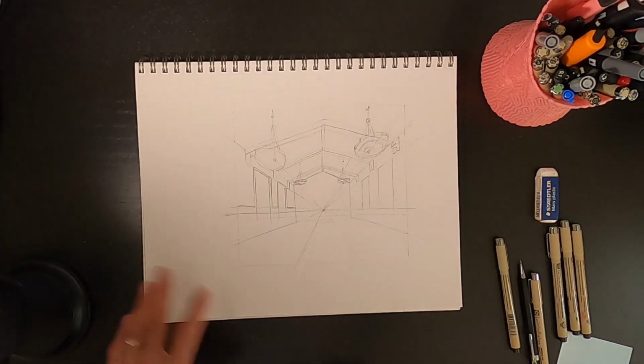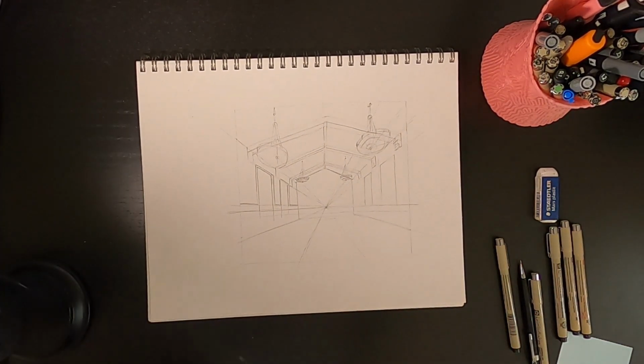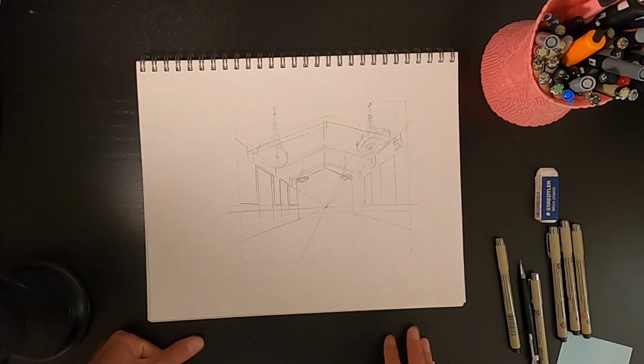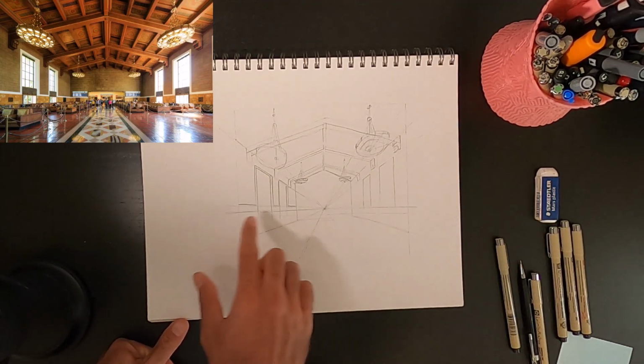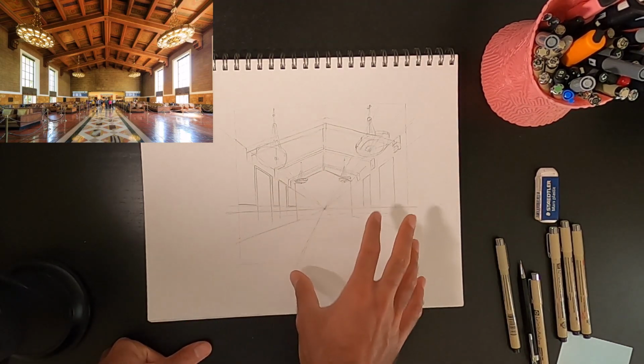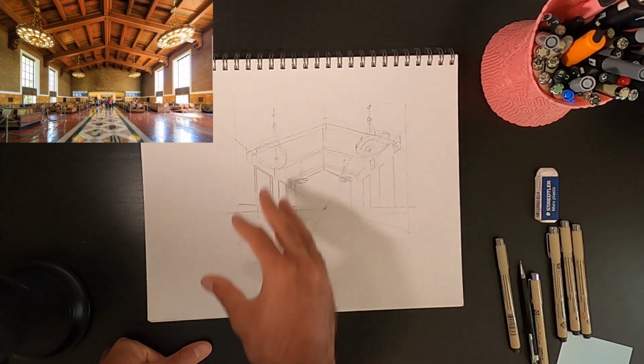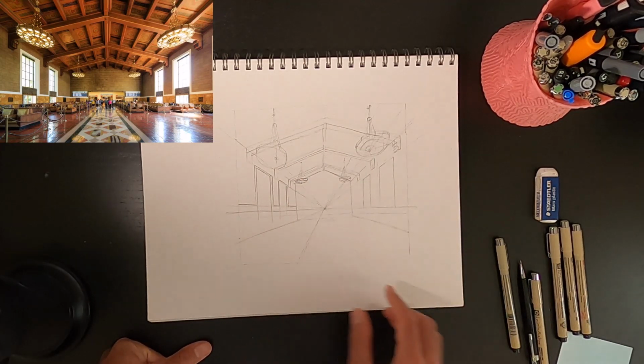Okay, so the view that we're going to be working on is a perspective taken from Union Station in downtown Los Angeles. And this perspective is about at eye level. It's in the main entry. There's this large room with chandeliers.